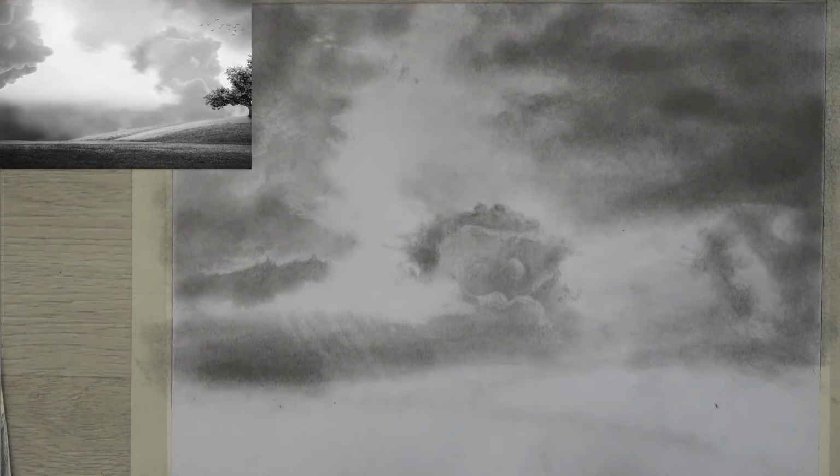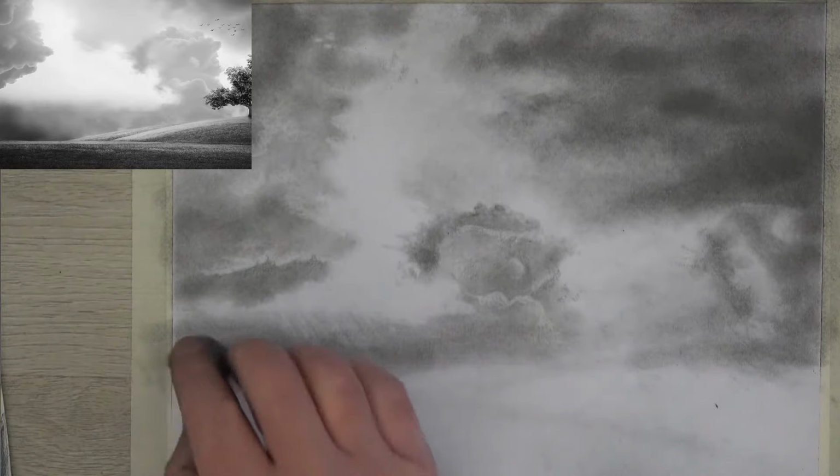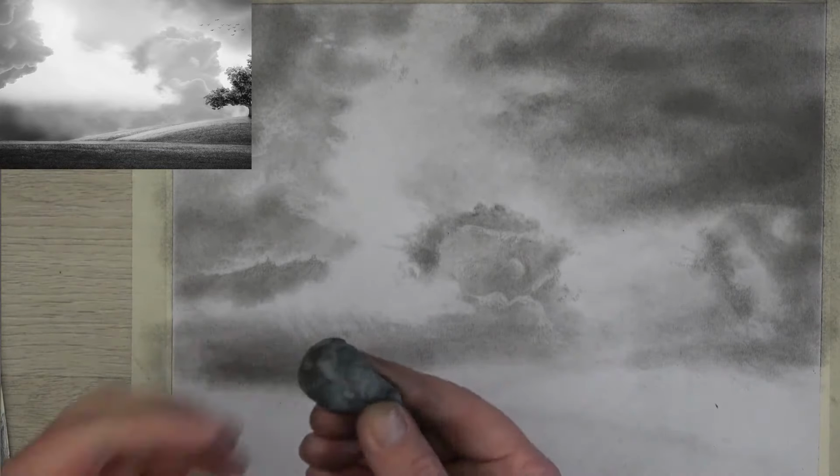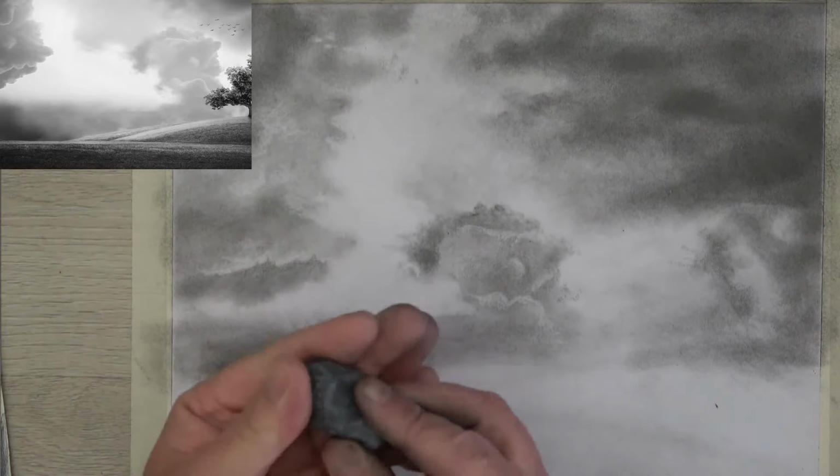Let's maybe take this photo and move it to the top there, because here is a little bit of a misty effect going on. So I'm going to use a few little taps of the nice big rounded area on the eraser.